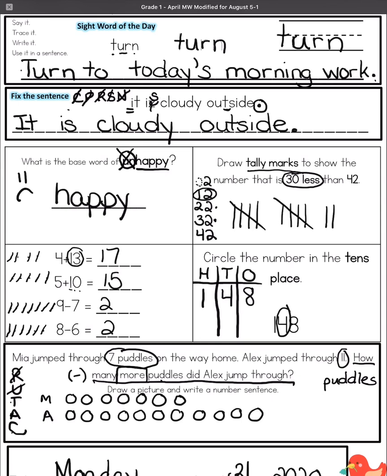Now, I did that for a very important reason. The reason I set mine up this way is because I want to find out what this magic number is. I'm going to take away every single puddle that Mia and Alex jumped in together. Now I'm starting to attack the problem.